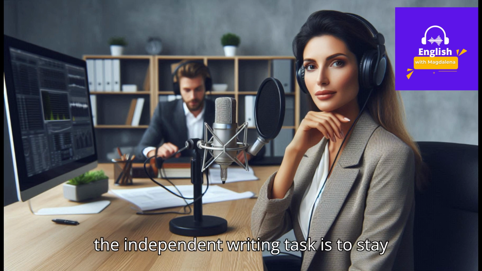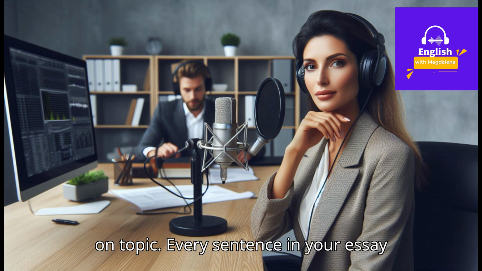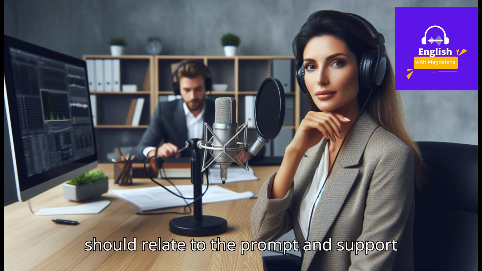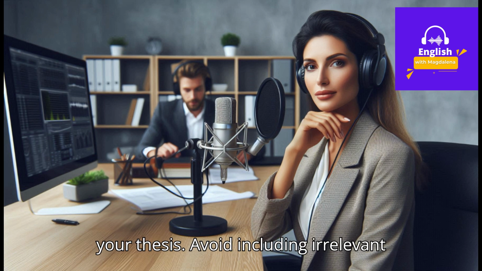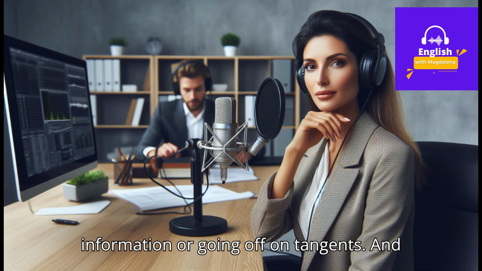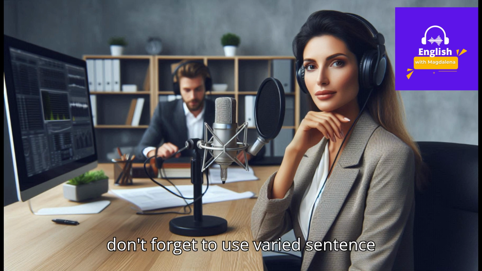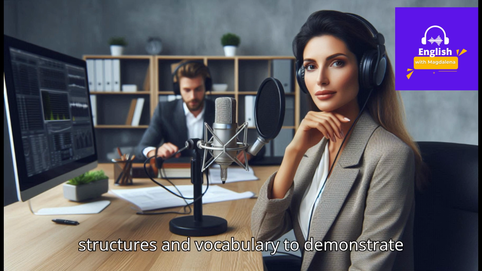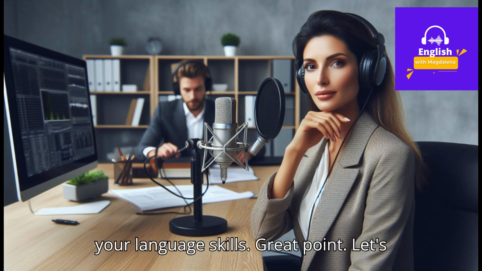Another crucial tip for the independent writing task is to stay on topic. Every sentence in your essay should relate to the prompt and support your thesis. Avoid including irrelevant information or going off on tangents. And don't forget to use varied sentence structures and vocabulary to demonstrate your language skills.